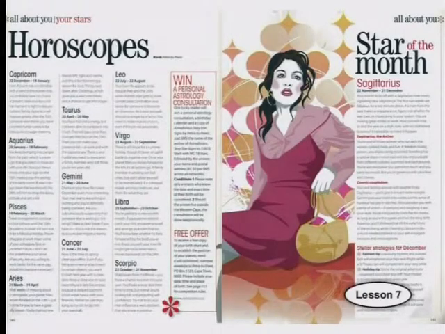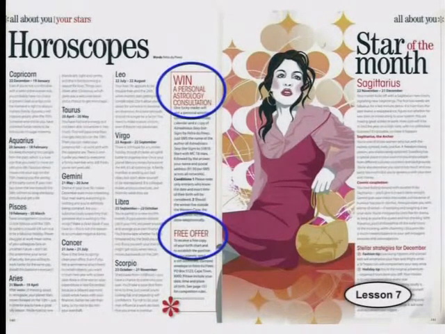For example, they have a competition to win a personal astrology consultation and a free offer where you can get a free copy of your birth chart. These offers would definitely interest people who enjoy reading their horoscopes. From looking at these 2 horoscopes, we can see that even though different magazines might include the same regular features such as a horoscope section, they are often presented differently.